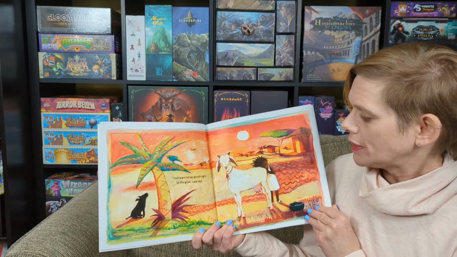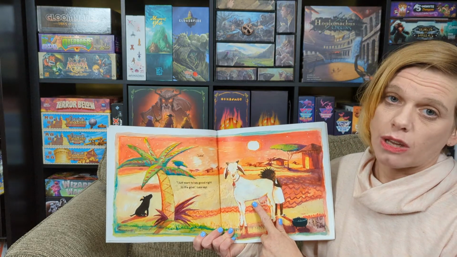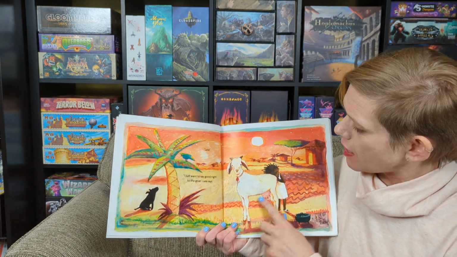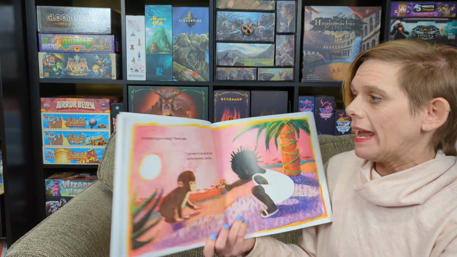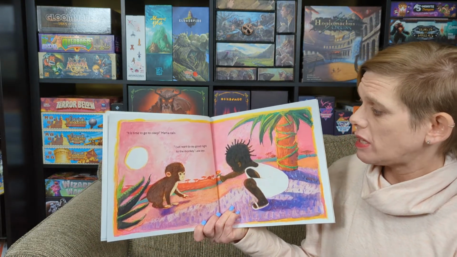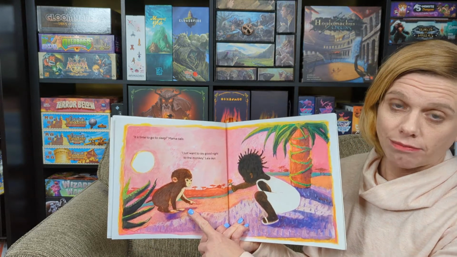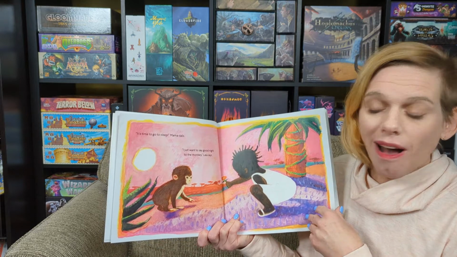"Lala," "I just want to say goodnight to the goat." Good night, goat. What does a goat say? Ma, ma. "It's time to go to sleep," Mama calls. "I just want to say goodnight to the monkey," Lala says. Good night, monkey. What kind of noise does a monkey make? Ooh, ooh, ah, ah.